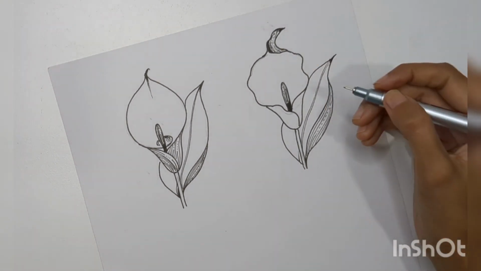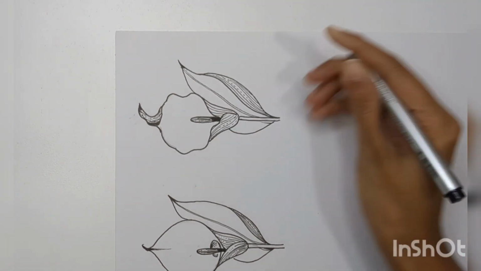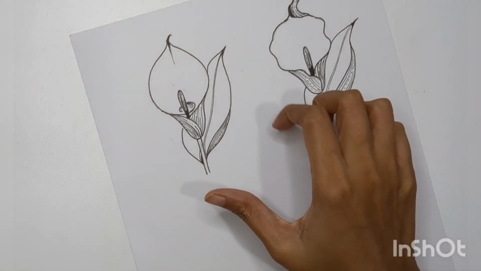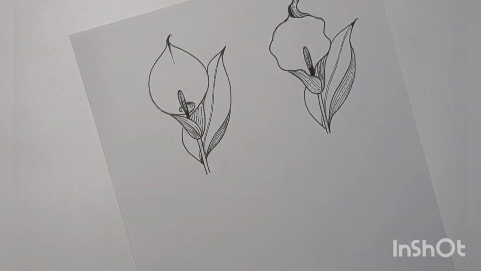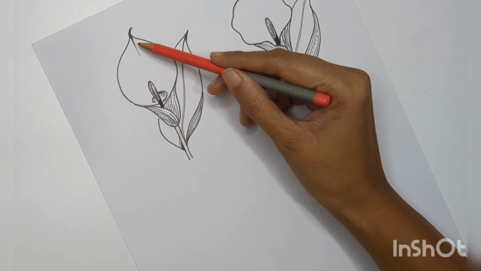You can also do different perspectives of leaves as well. I have already created one video around it, so if you want you can refer to that video and create multiple leaf perspectives in this particular flower only.